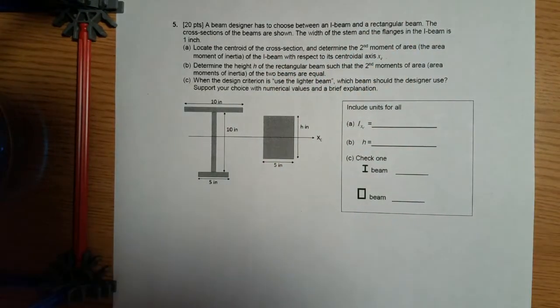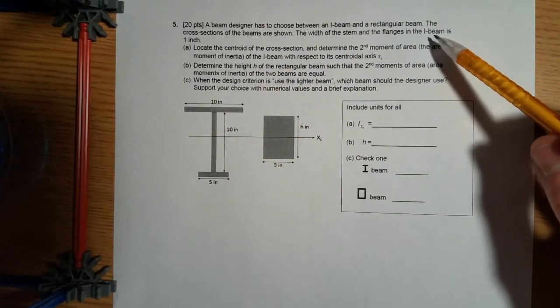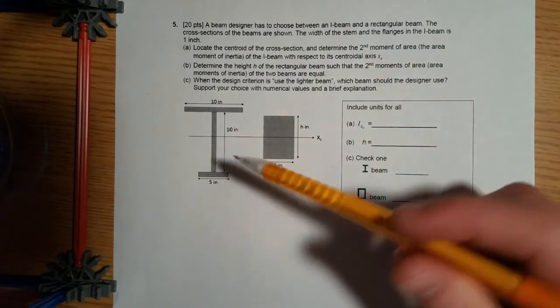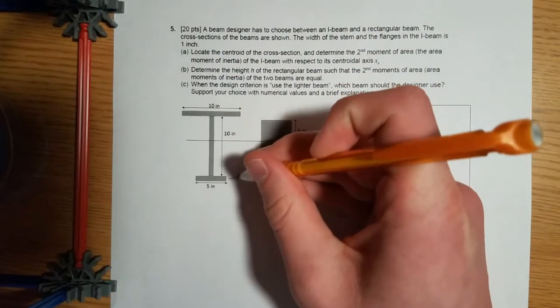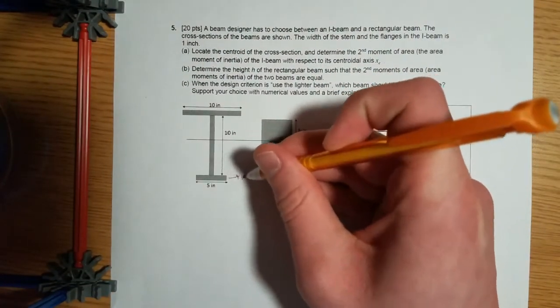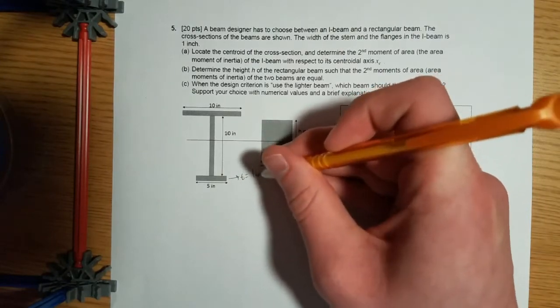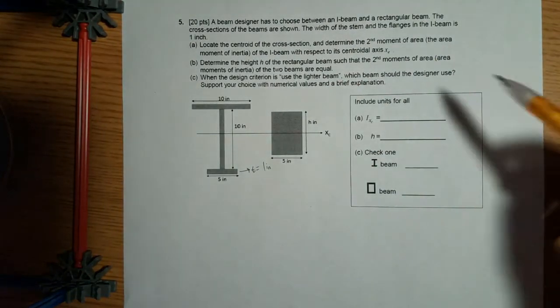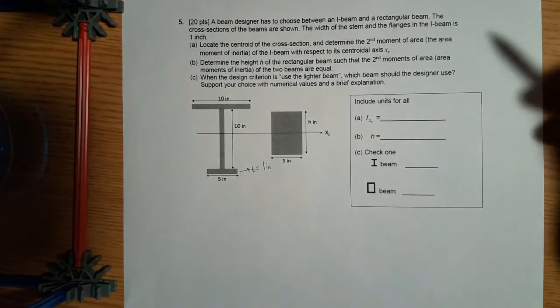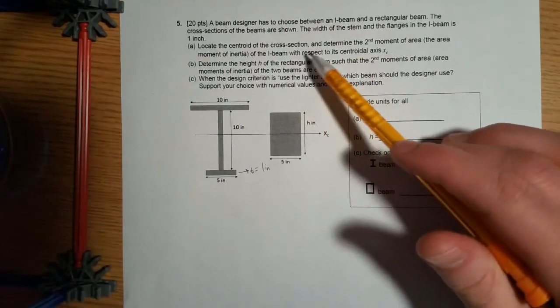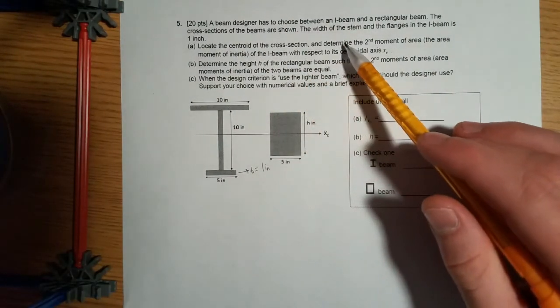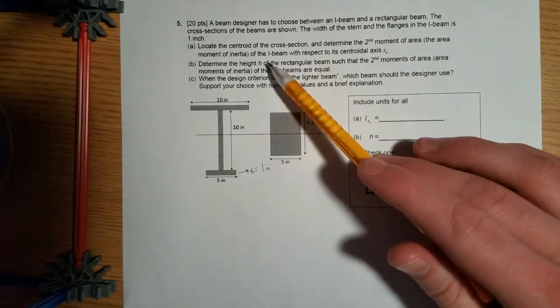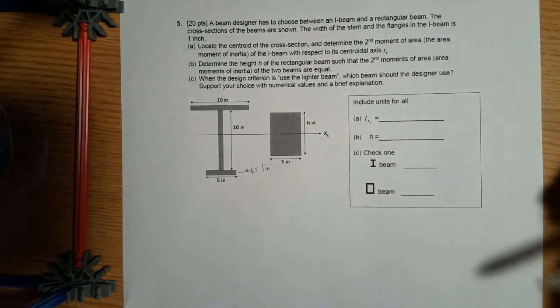The width of the stem and the flanges in the I-beam is 1 inch. Oh, that means the thickness here. I'm just going to write as t equals 1 inch. So part 8 says locate the centroid of the cross section and determine the second moment of area of the I-beam with respect to its centroidal axis.